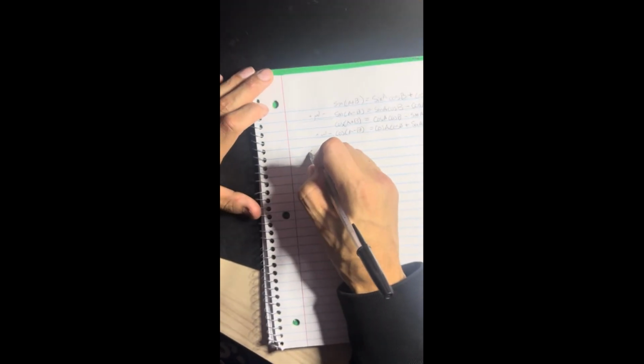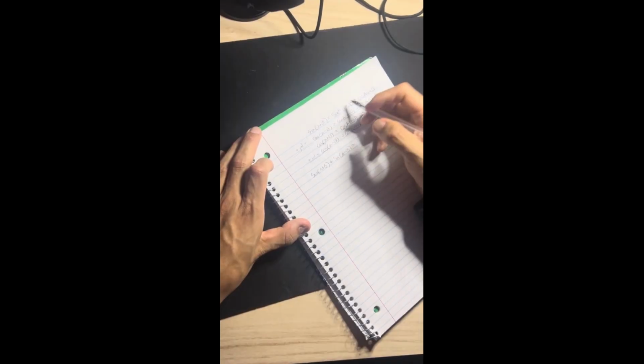So what are we doing right here? Sine A plus B, and you're adding it to the bottom, sine A minus B. And now you'll get a 2 in front.